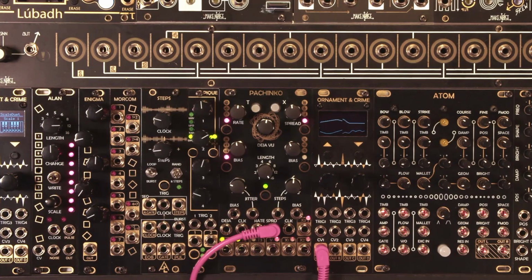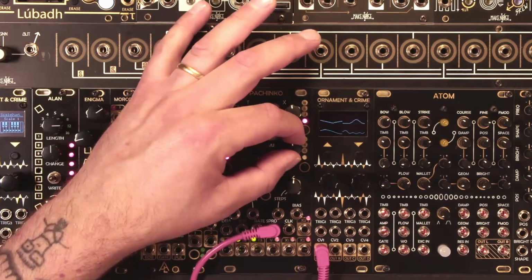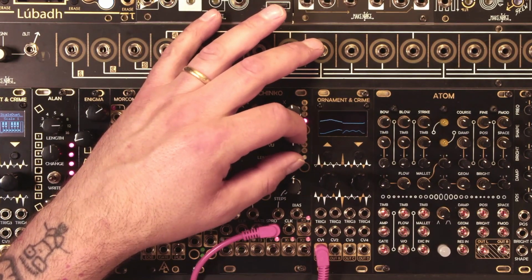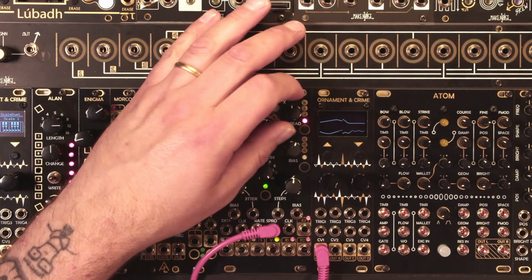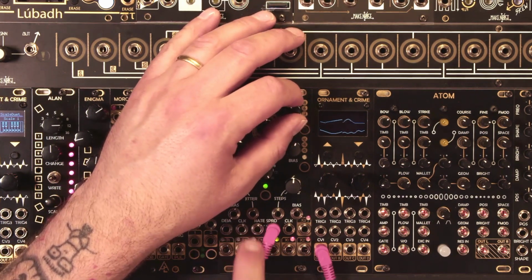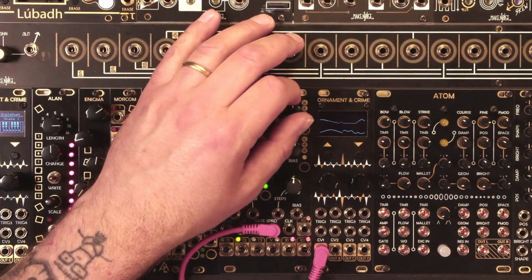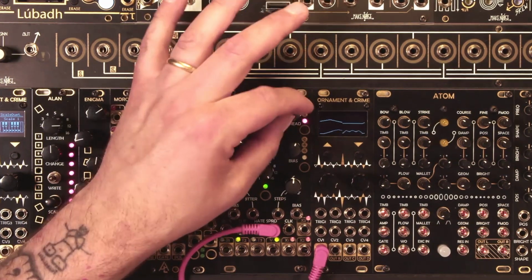A couple of notes on the external CV processing. The bias acts as a transposition control, so that'll shift voltages up and down. And then spread, notice that we are using the spread in, so it's not going to behave the way it usually does. What that does is control the range of this transposition.